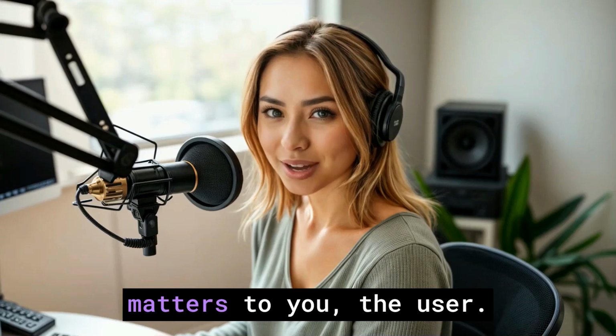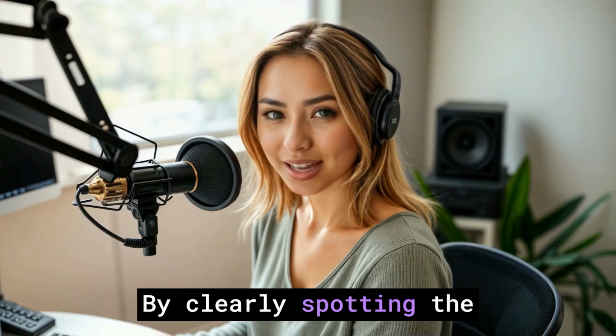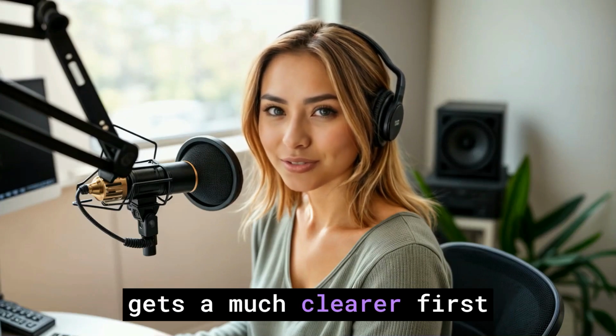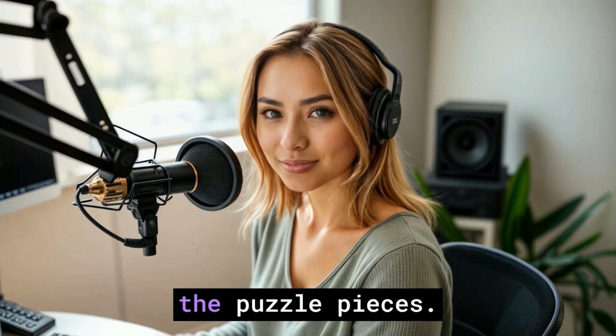Right, and here's why that matters to you, the user. By clearly spotting the action, show, and the main thing you're after, the financial report, the system gets a much clearer first idea of what you're asking. Right, it's like labeling the puzzle pieces. Exactly.